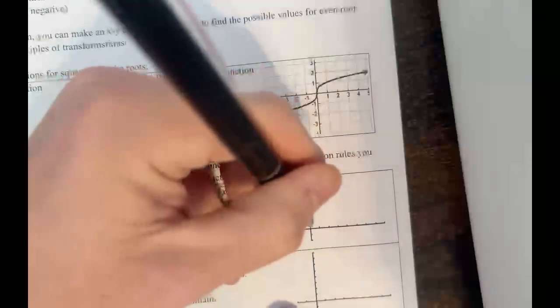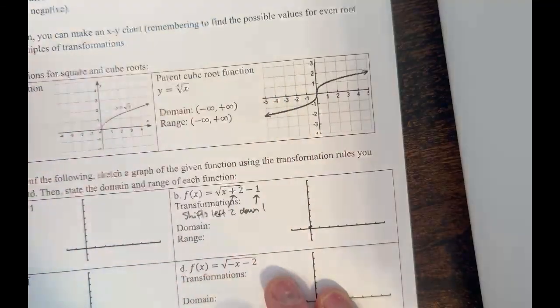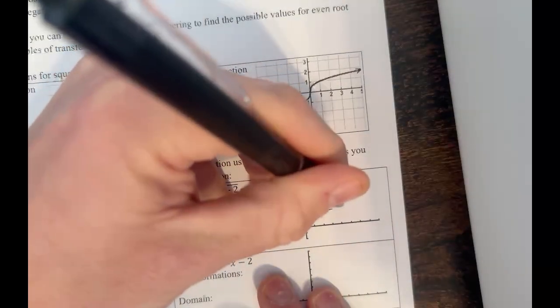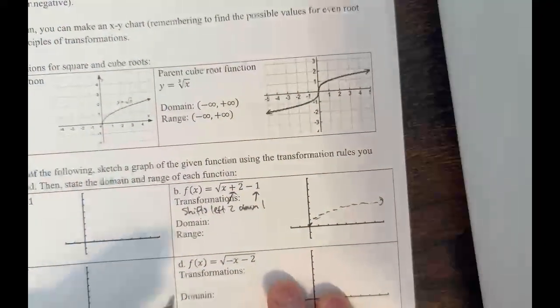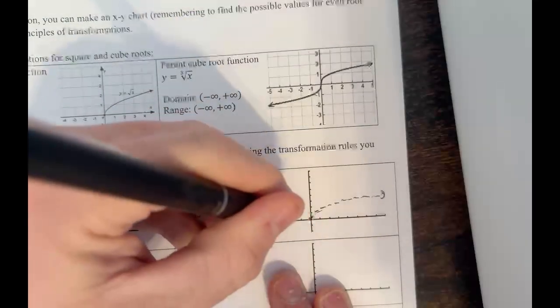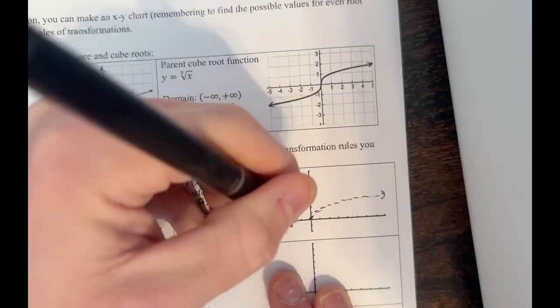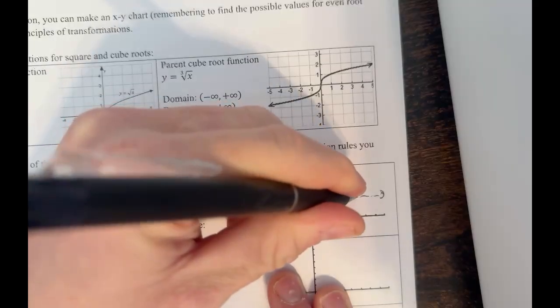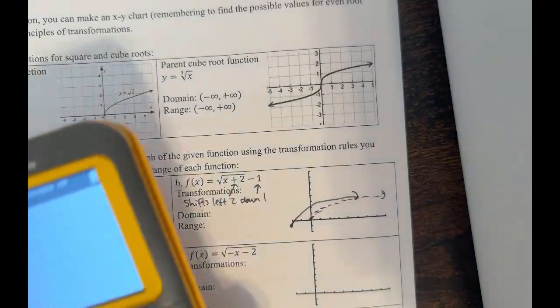So the original function is going to kind of look like this. It's going to look like a curve like this. So I'm going to do the original. So I need to take this left 2 and down 1. And so it's going to look like this.